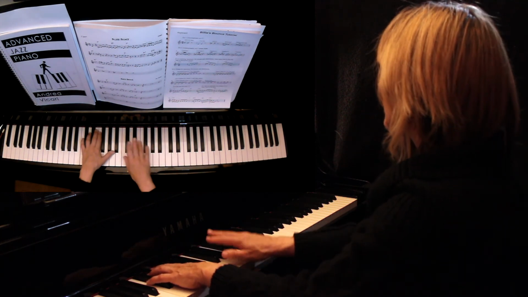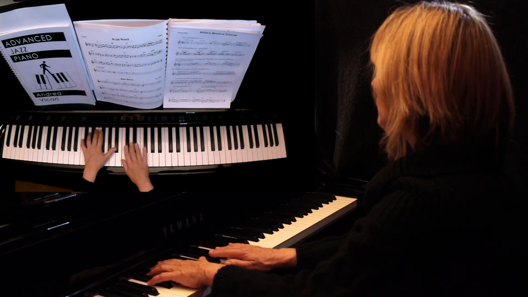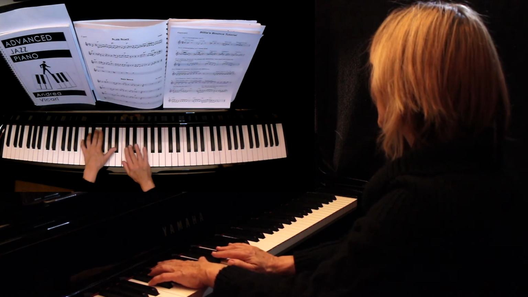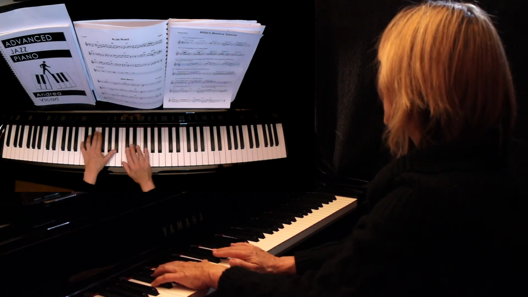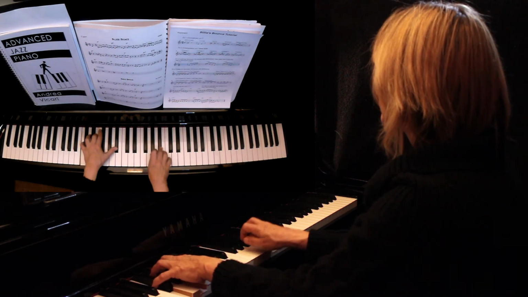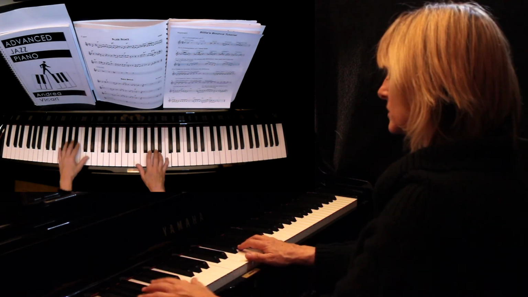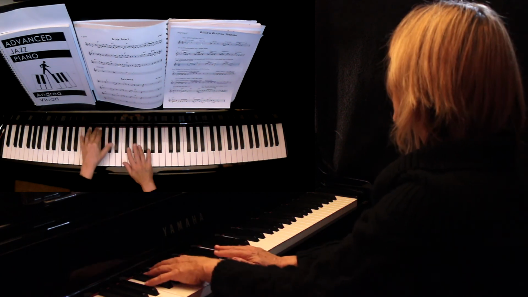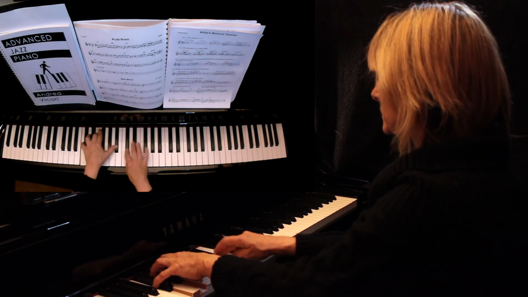Last part of this tutorial, I'm just going to look at some scales that fit those dominant 7th chords. So we have the diminished scale on C, and that resolves to F. Also the altered scale on C.